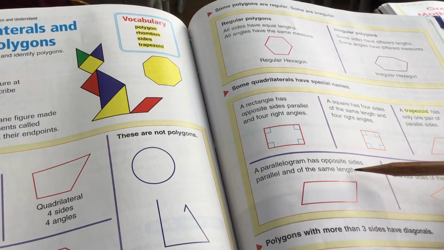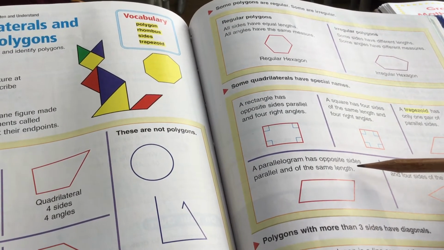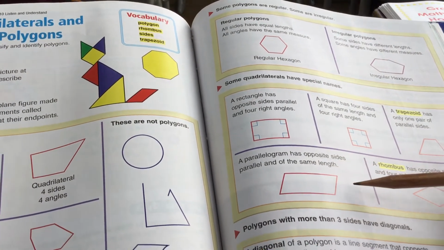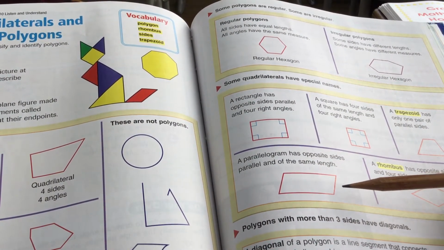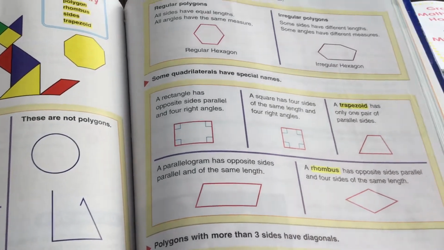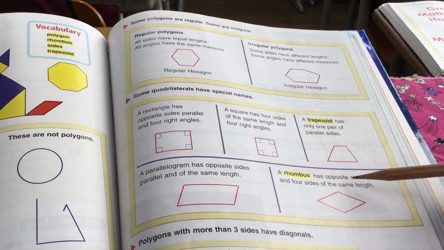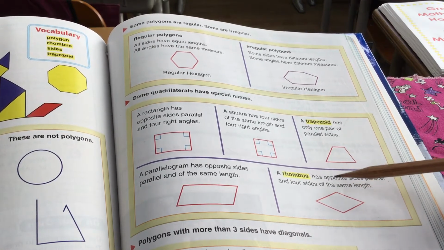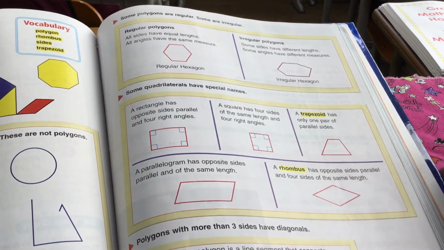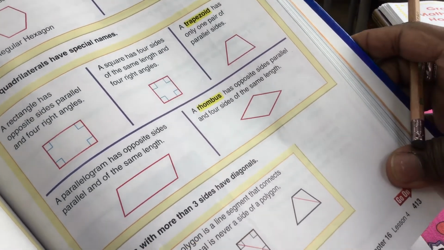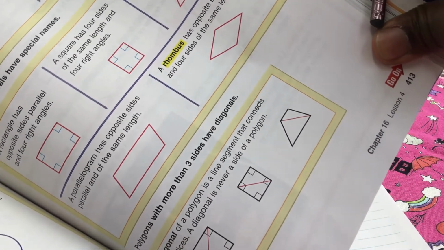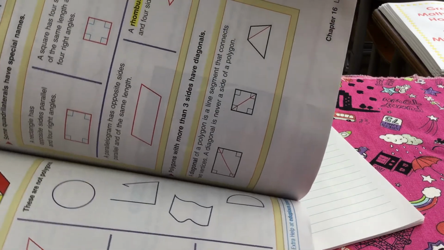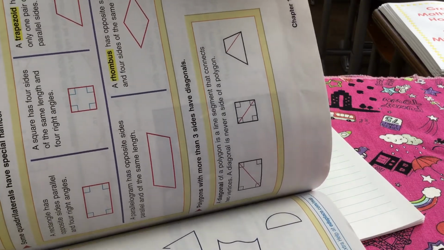A parallelogram has opposite sides parallel and of the same length. Okay? A rhombus has opposite sides parallel and 4 sides of the same length. So if I turn it, you can see that the rhombus, yes, the sides are parallel, but they're the same length. Okay?